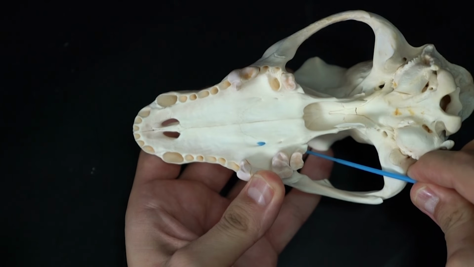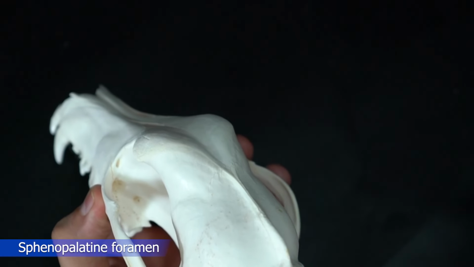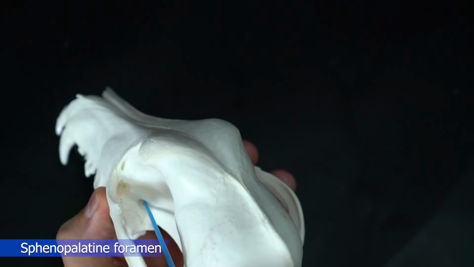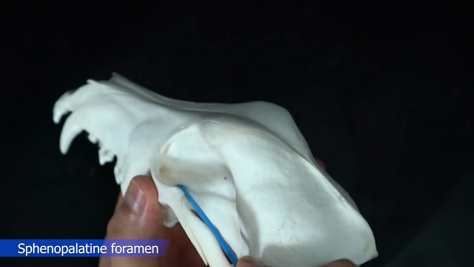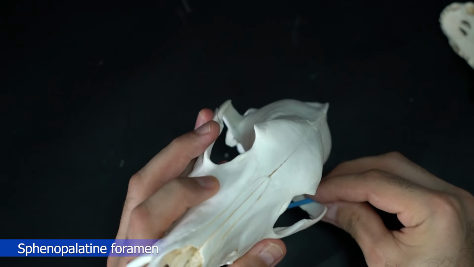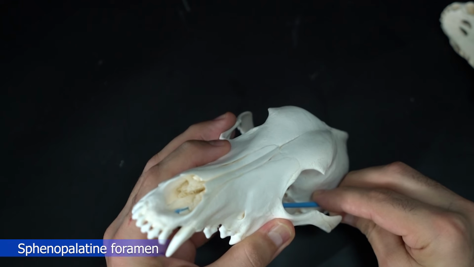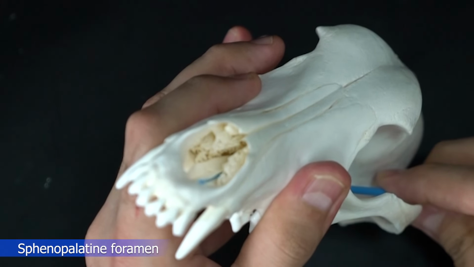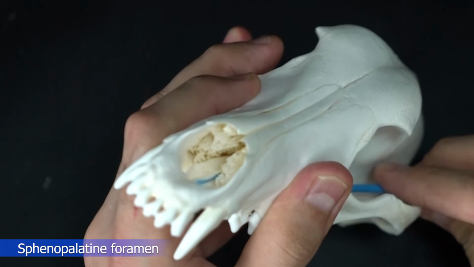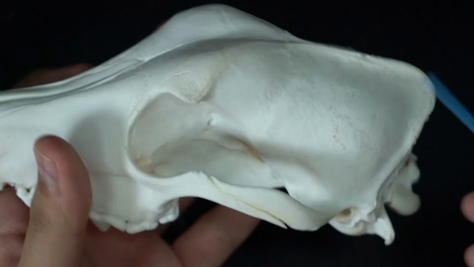And if we go through the sphenopalatine foramen, in this case you will go directly to the nasal cavity. Let's try to do something. Can you see that? So we are inside the nasal cavity. And that's how we can differentiate between them.